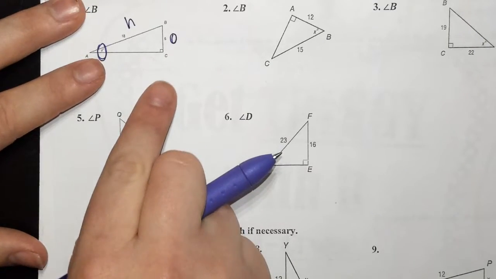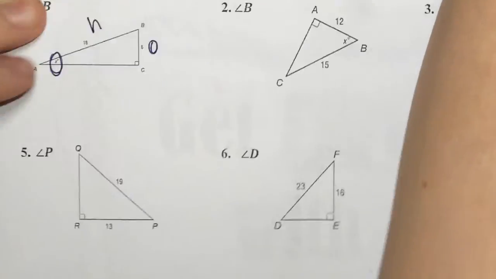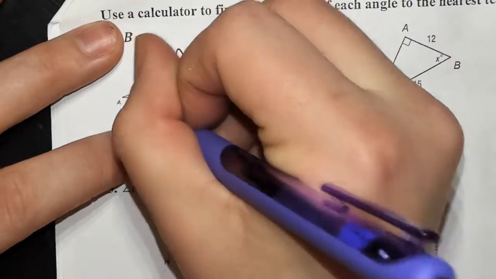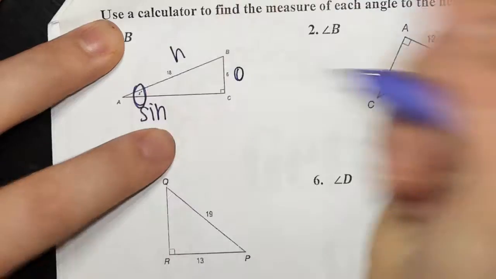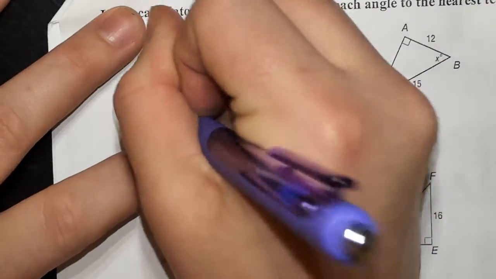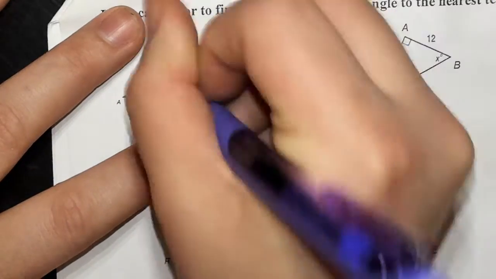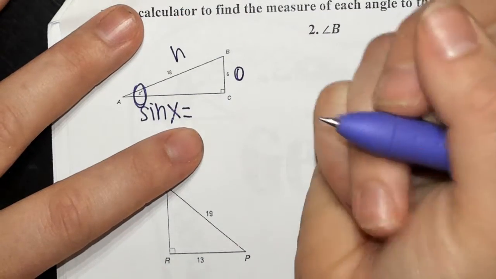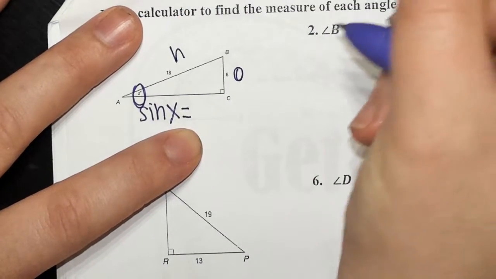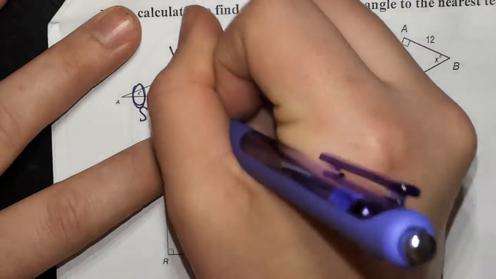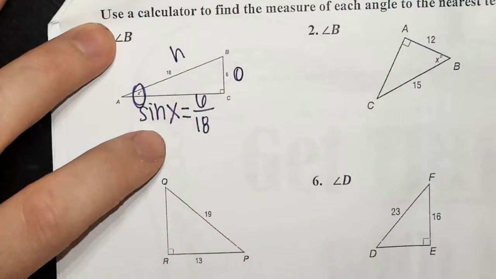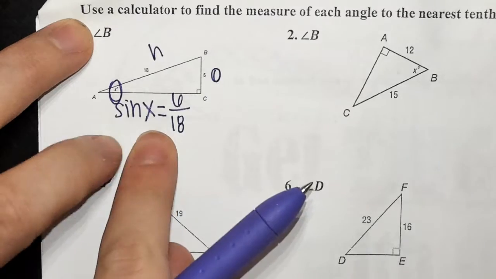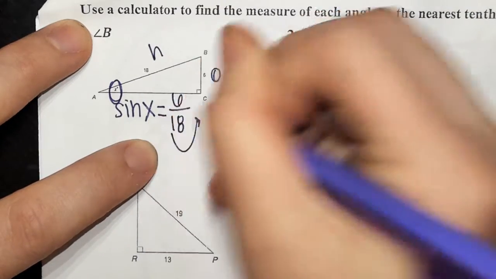Wow, that's so cool. Okay, so here's how you set up your equation. You ready? Sine of your angle measure, which is x, equals your ratio, which is O divided by H. So 6 divided by 18. Well then, if we want to solve for x, we take the inverse.